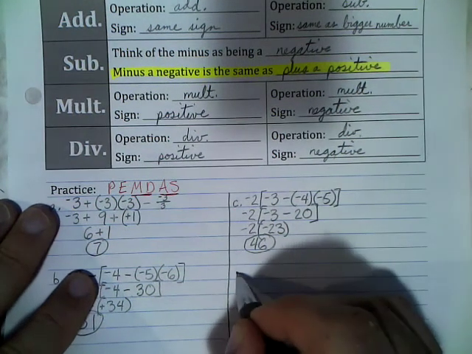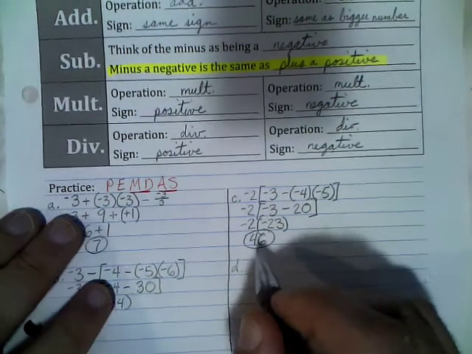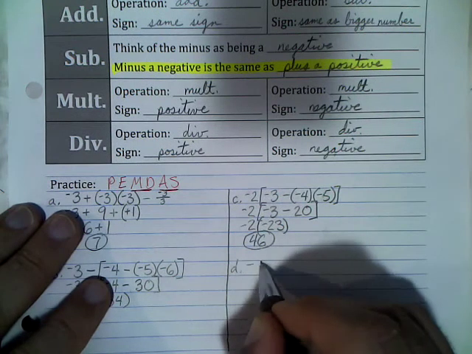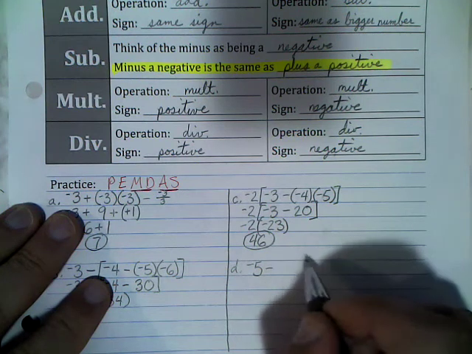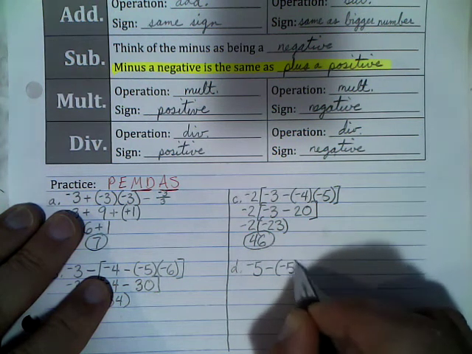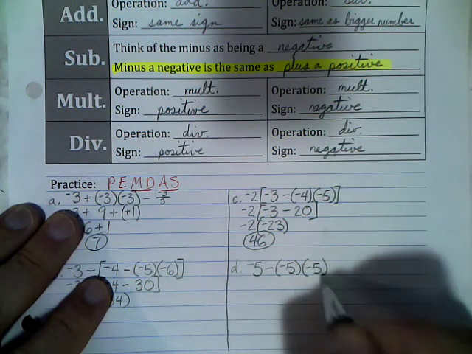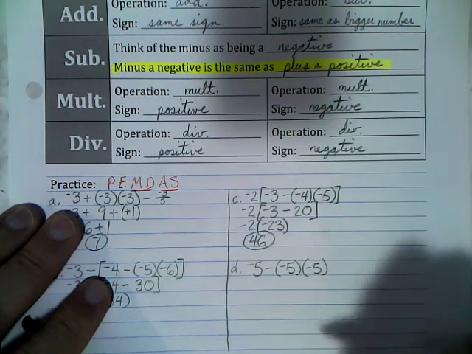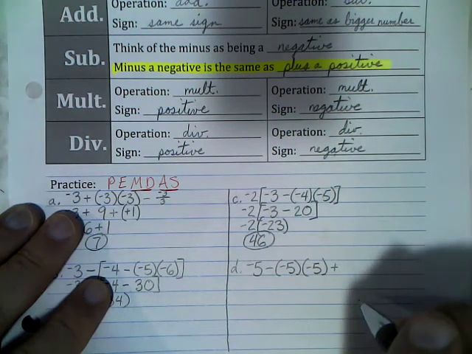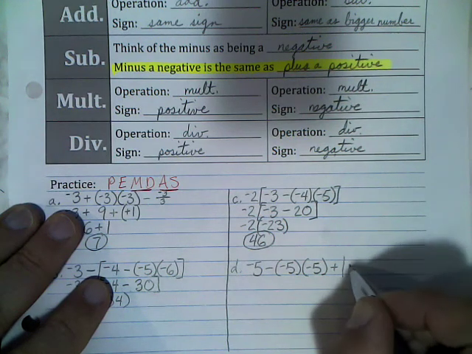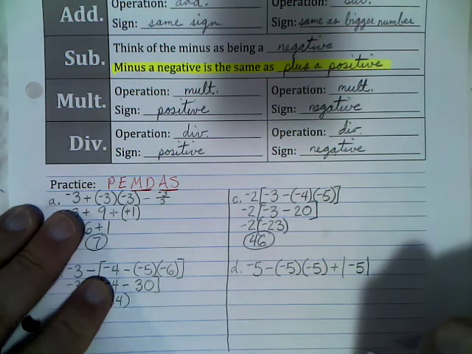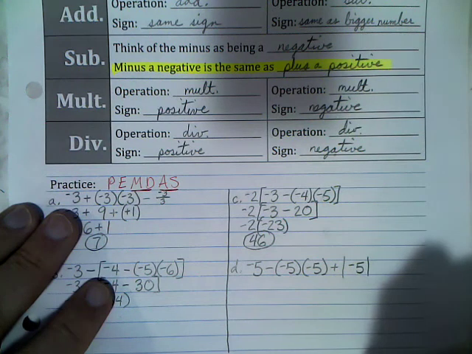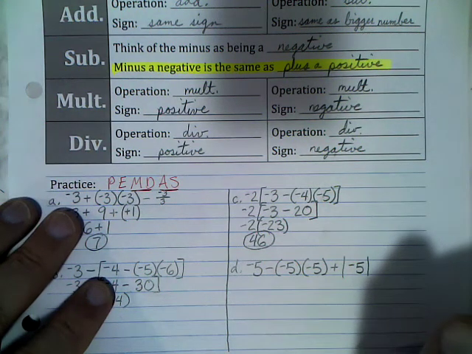If we look at D, I have a negative 5 out front, so I can just write that as negative 5, minus, and then since I've got a negative 5 times negative 5 there, it can be good to leave those in parentheses, just so we're clear that those are negatives, not minuses. And then I have a plus, and then the absolute value of negative 5. So notice the absolute value is straight up and down. It goes a little bit above and below the blue lines, just a little bit, so that way we don't mistake it with ones.